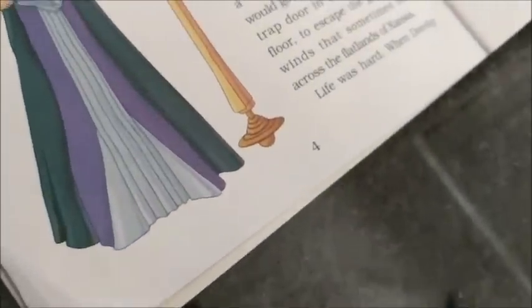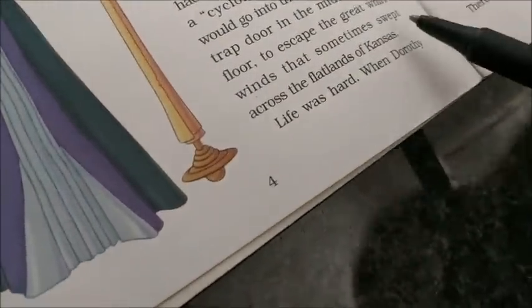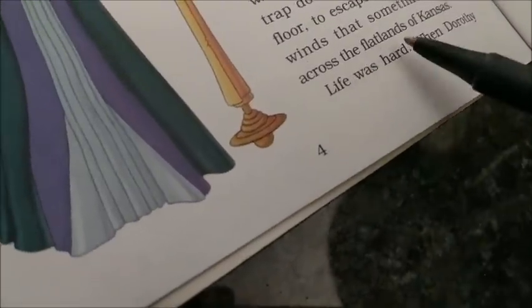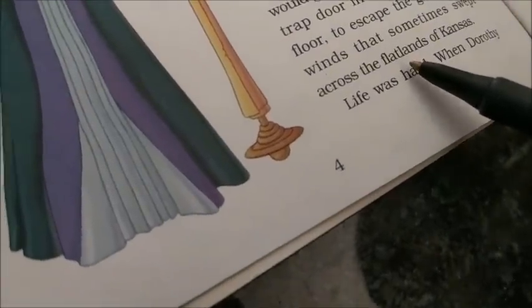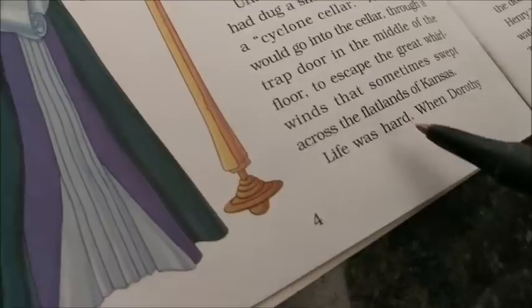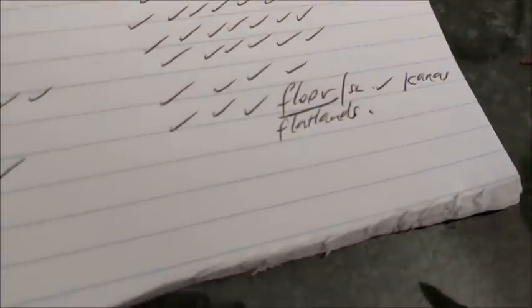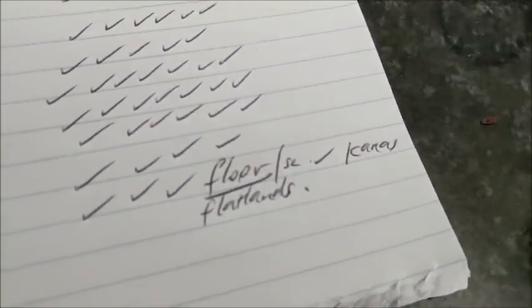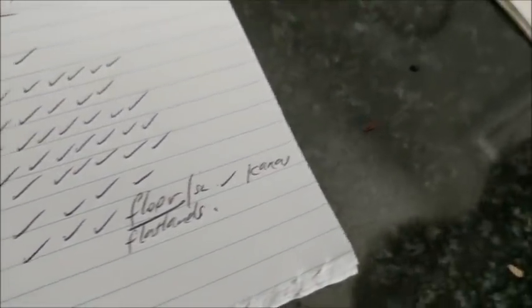That's all right. And just have a look down here for me because you started reading a little bit fast at the end. Down here. That sometimes swept across the... Flatlands? Yeah, and you did say flatlands. You went back and corrected it. So you said floor at first, and then you said flatlands, which means you corrected it yourself. You reread it, and then you fixed it up. So that was really, really good.